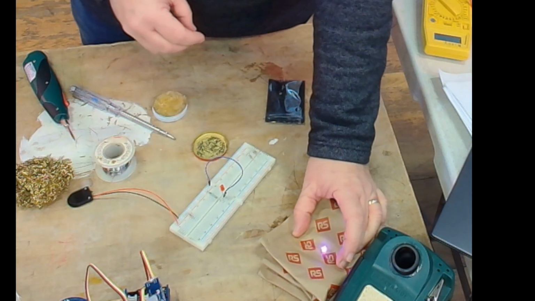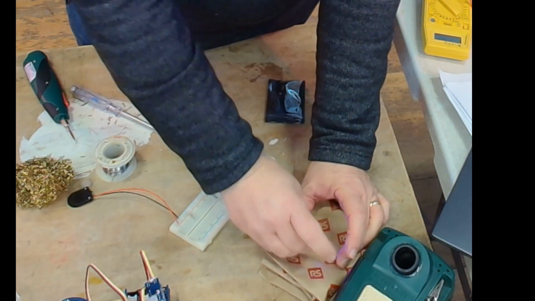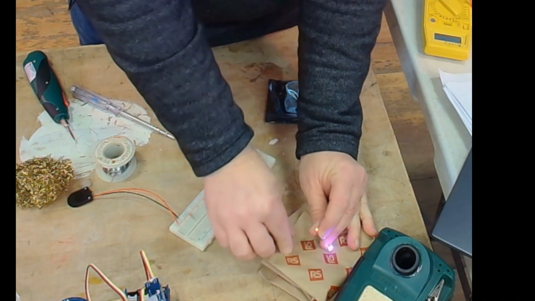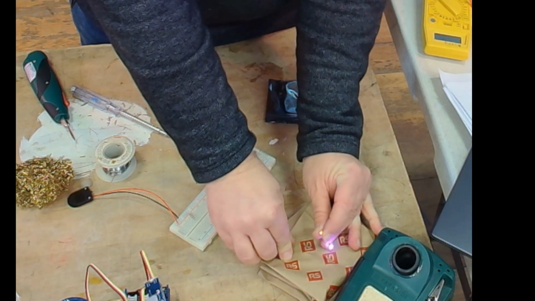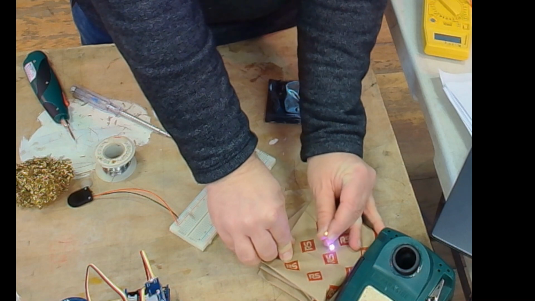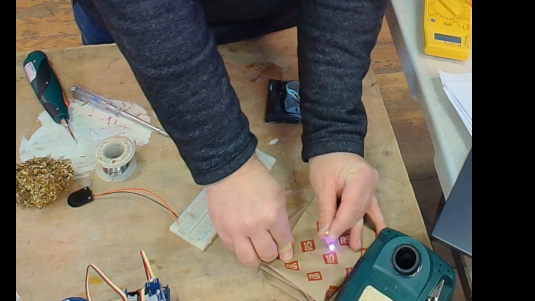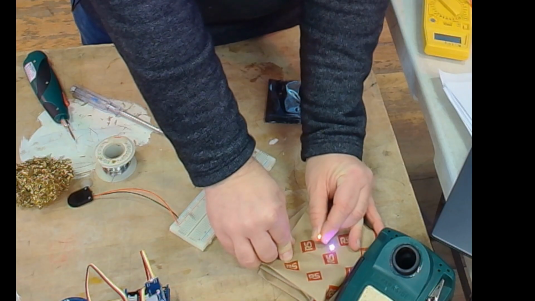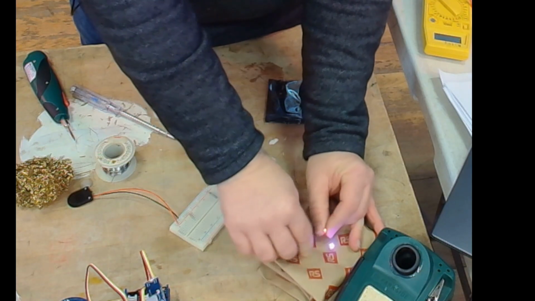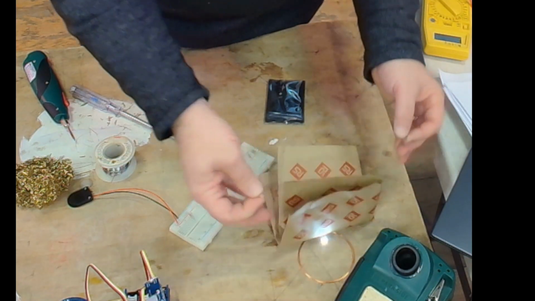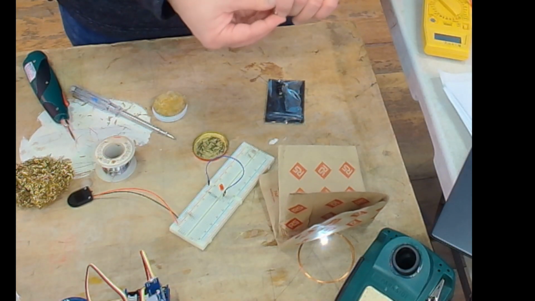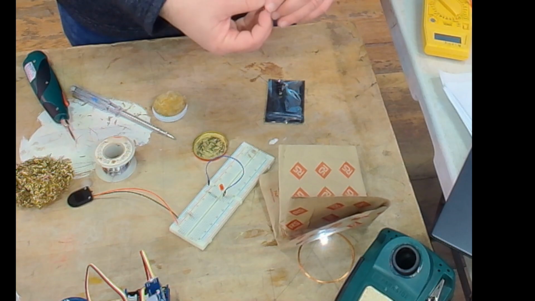Yeah. So you can see here as I bring it closer, the intensity goes up as it gets closer, so it has to be within the field. Relatively close, yeah. But it's a nice little kit if you want to play with it. Like I say, they're on Amazon. I think I paid about €18 for it.